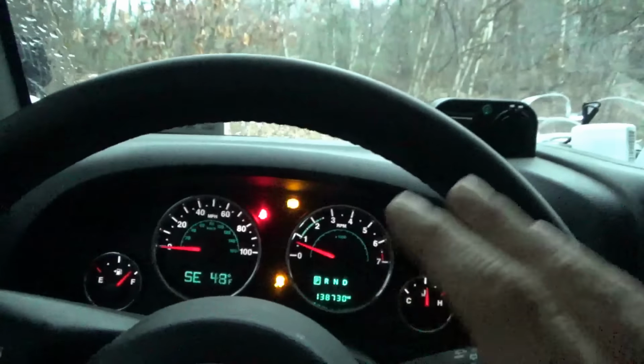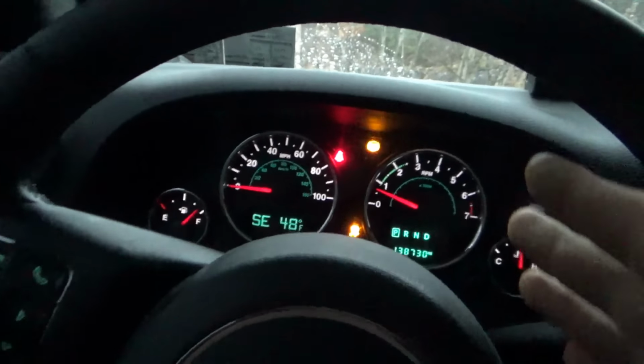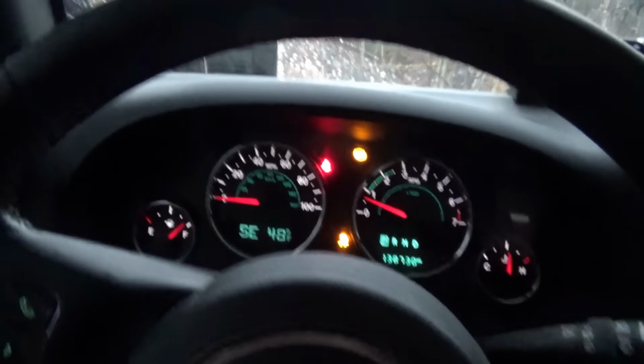So, the Jeep starts, it runs, and it's got a little Christmas tree going on, ABS lights on. But the batteries were just installed, so the check engine light is not on. We need to run the monitors and see what the codes are. So that's step one. Let's take this thing for a test drive.